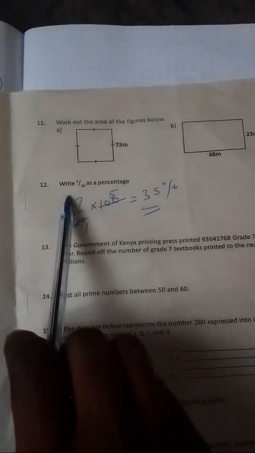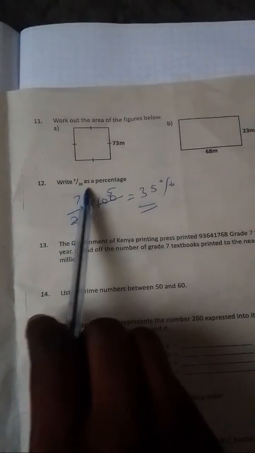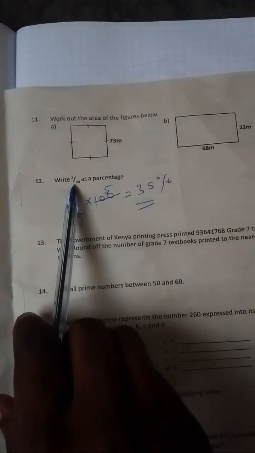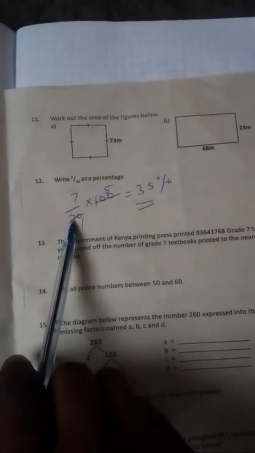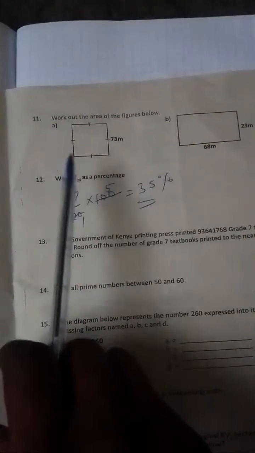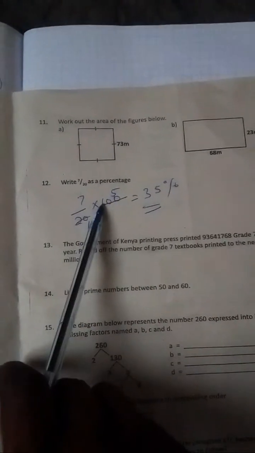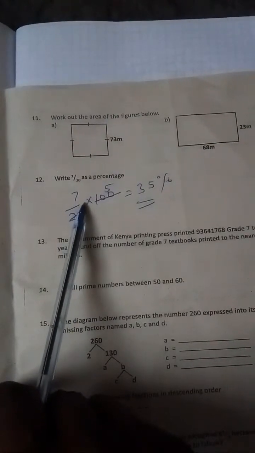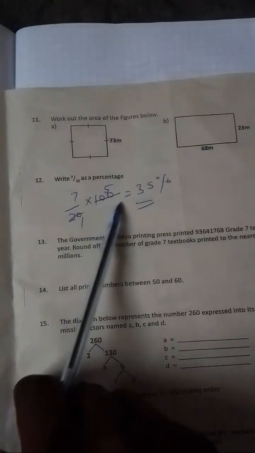So write 7 over 20 as a percentage. You know this one is a fraction. So we have 7 over 20 as a fraction. When you want to change a fraction into a percentage, what do we do? We simply multiply the fraction by 100.